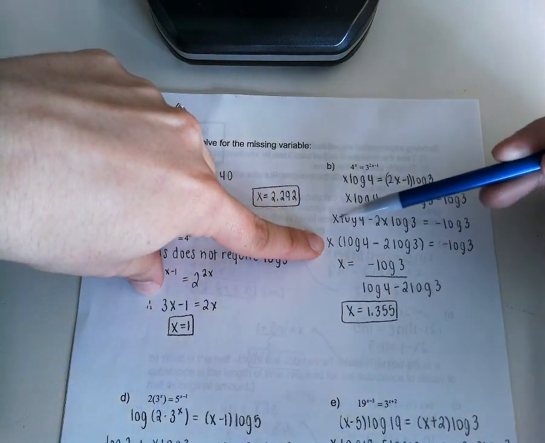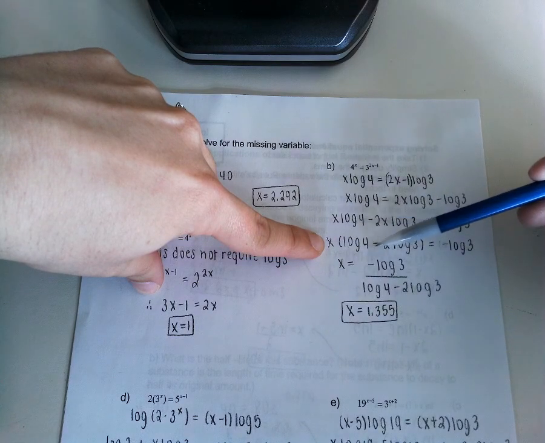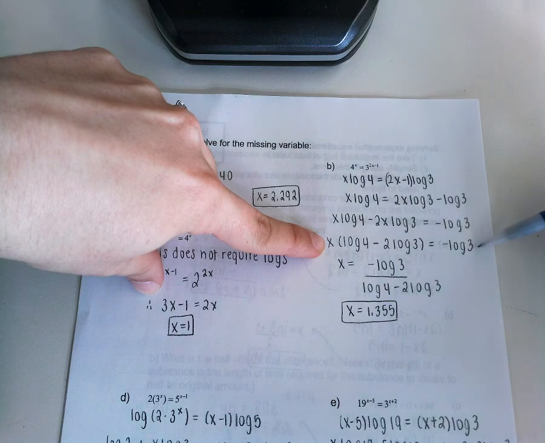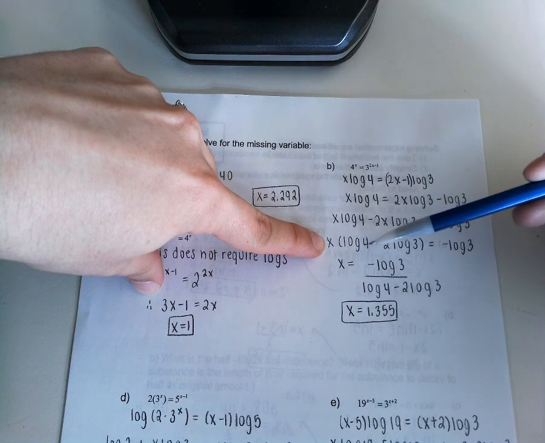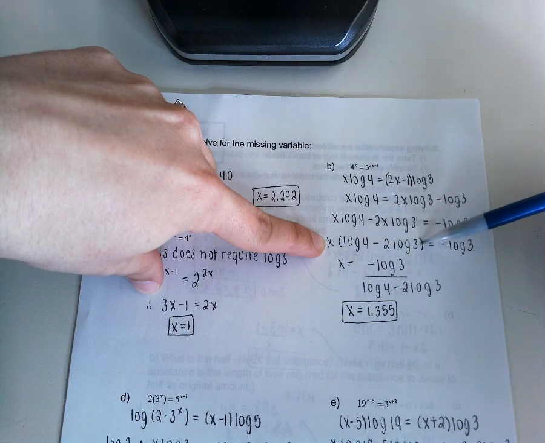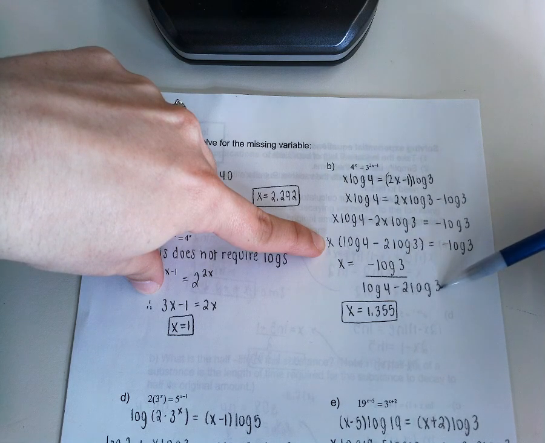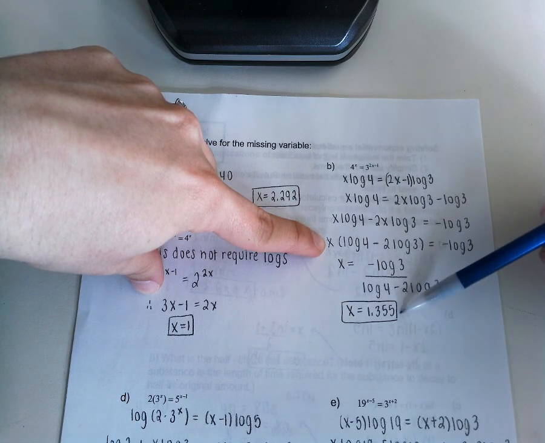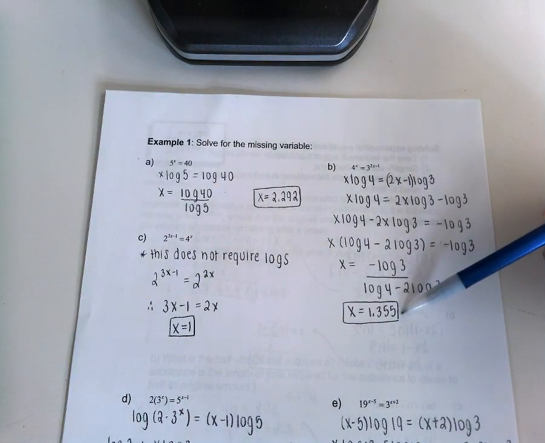So I was left with x times (log 4 minus 2 log 3). Once you have everything just in terms of log and numbers and that x is out, you can then divide the other side by this whole thing. Once you have just log and numbers, then you can plug it into your calculator to get your decimal solution.